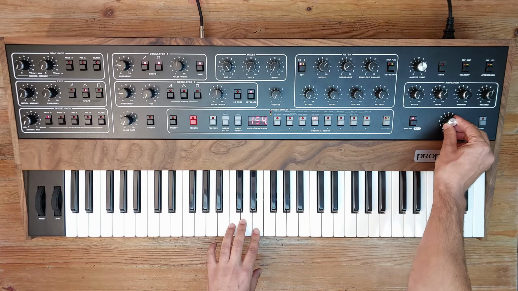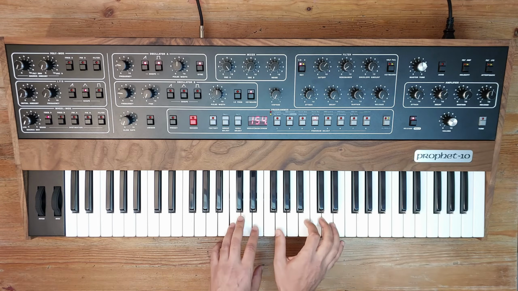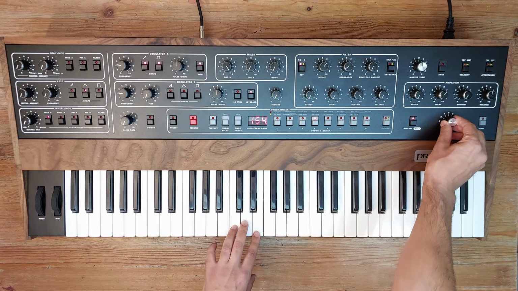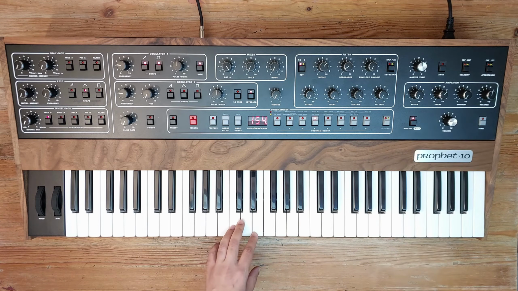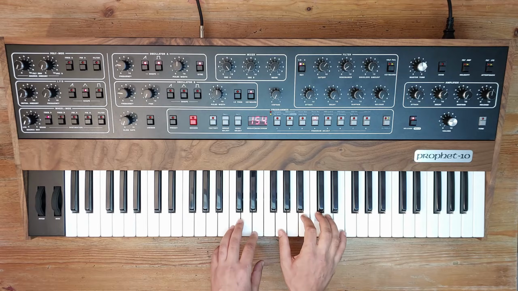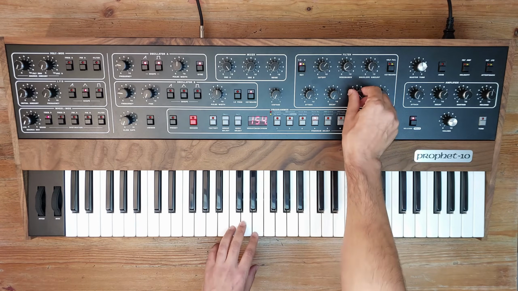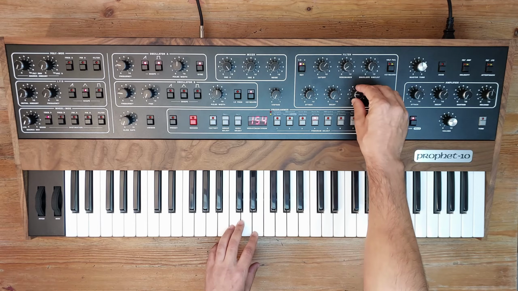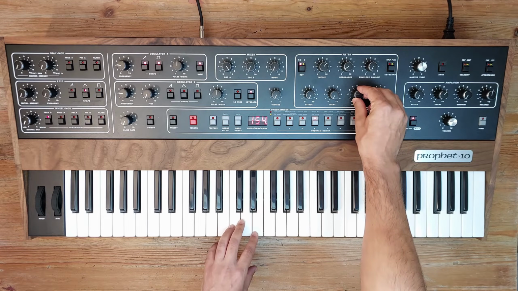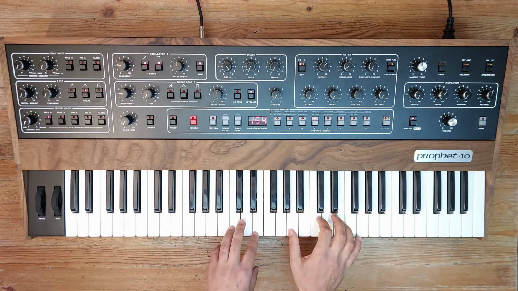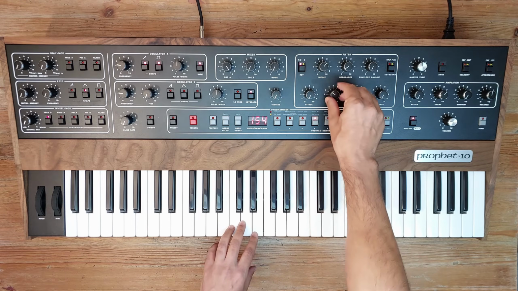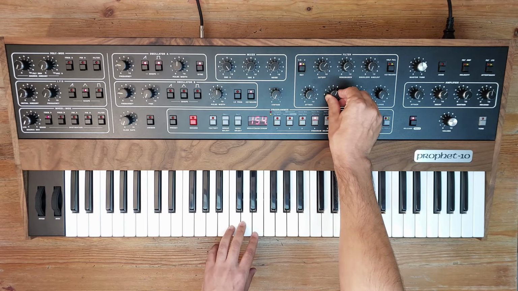Let's increase the volume back, because now we have a filter, so it's lower. Okay, we'll move to the filter envelope. We will again reduce the sustain, not to 0, but something like 20%. And of course, we will raise the decay.